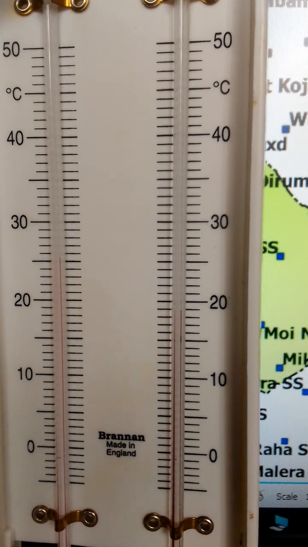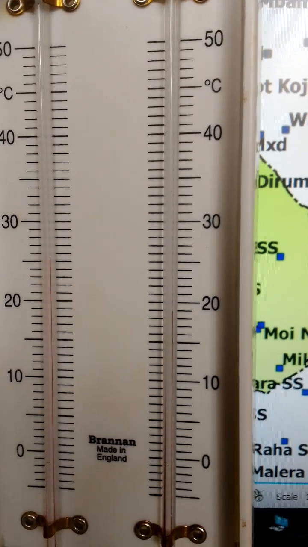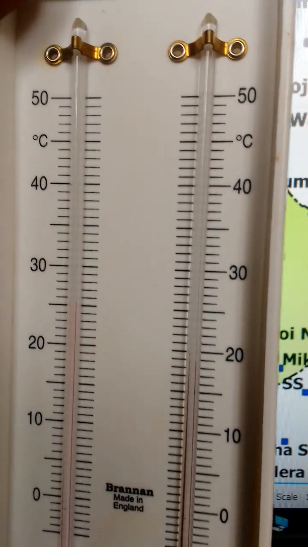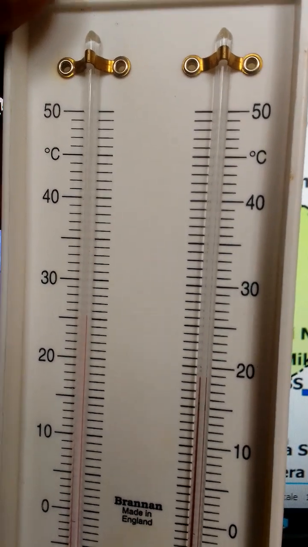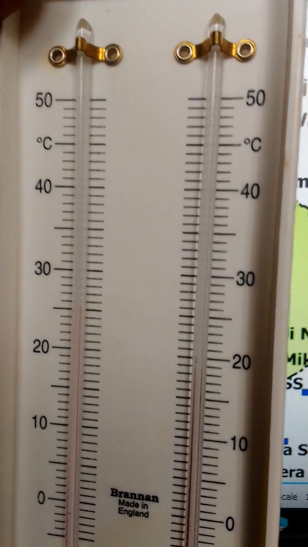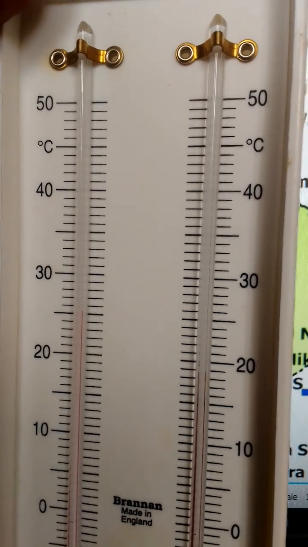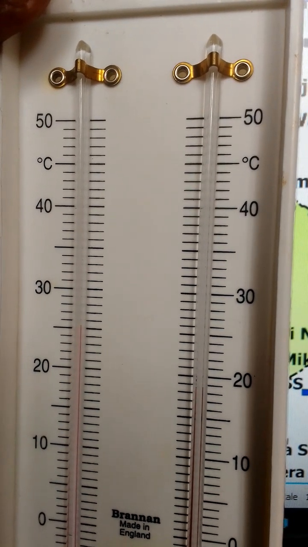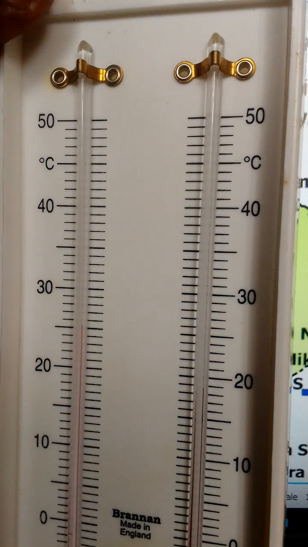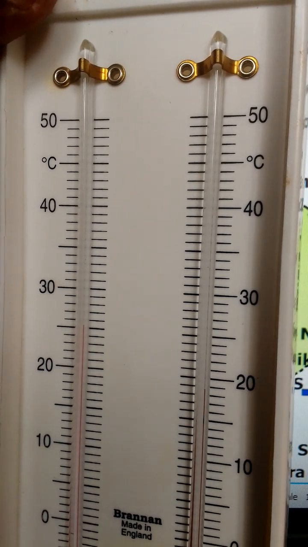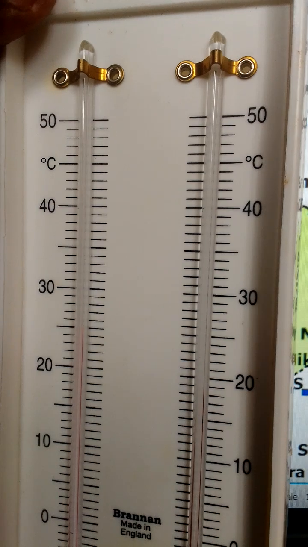There's a difference, alright? Now what an observer does is that he comes and reads the two temperatures at the same time and then finds the difference. That difference, we call it the wet bulb depression, and it is what we use to calculate humidity by using a slide rule or just by checking from tables, alright?